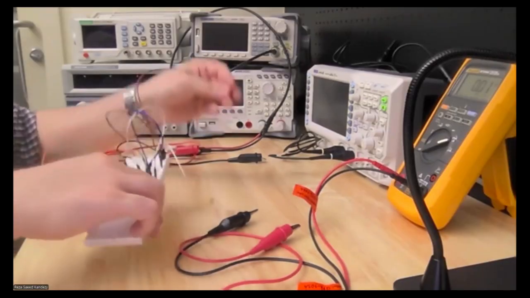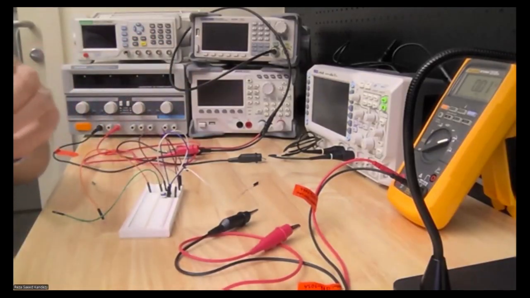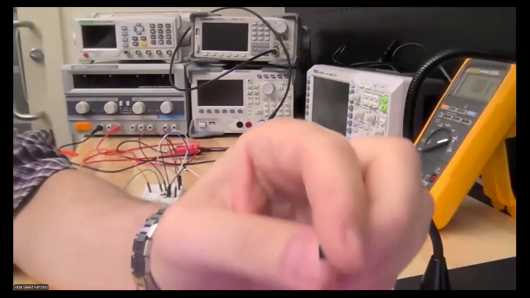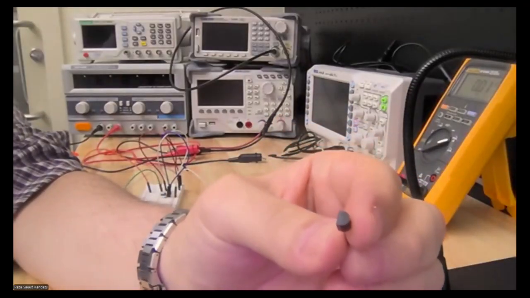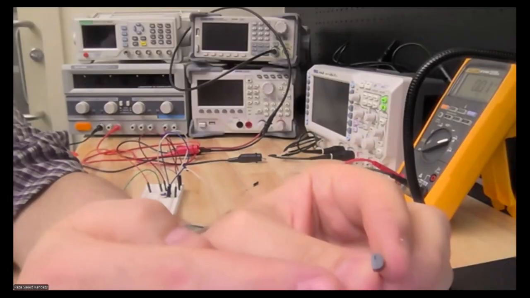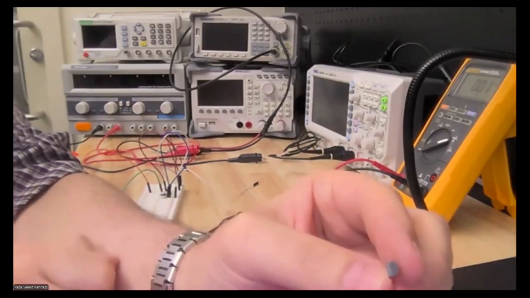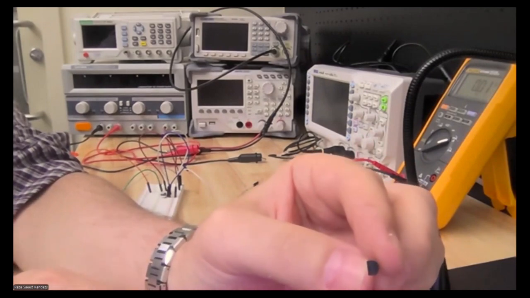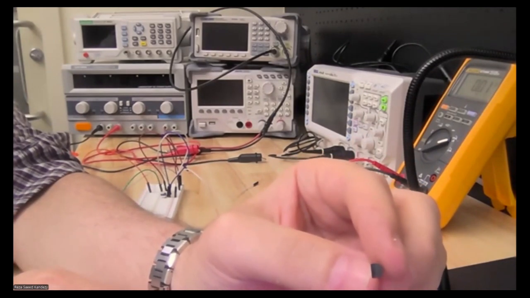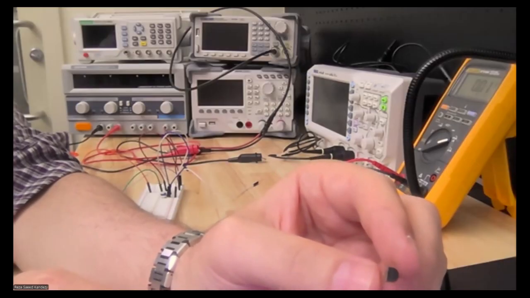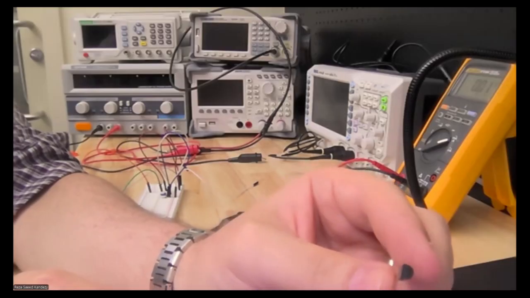Now, one thing to know about the BJTs: if you look at the BJT, as you can see, like the FET, there is a flat surface on one side of the BJT. This helps you to find out which pin is emitter and which pin is collector.